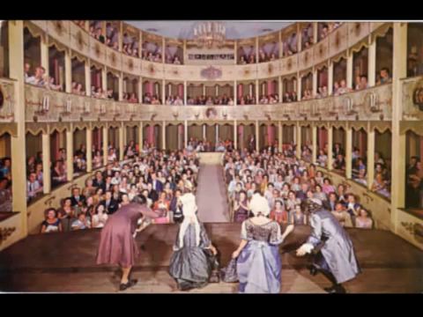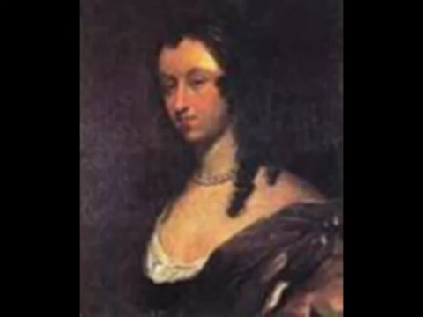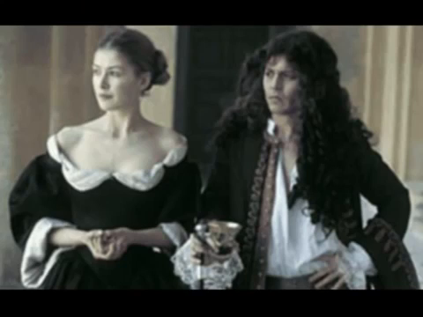Theater companies were changing drastically during the Restoration. For example, for the first time in English history, women were performing the roles of the female characters. Another change was taking place in the way actors, both male and female, were being paid.